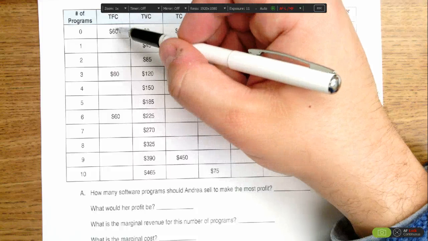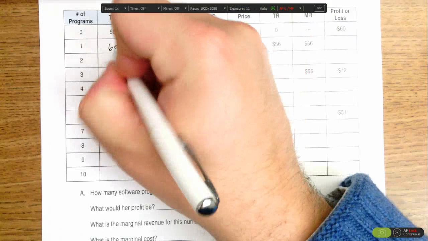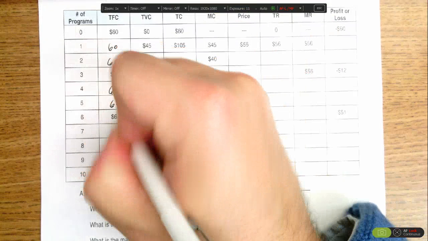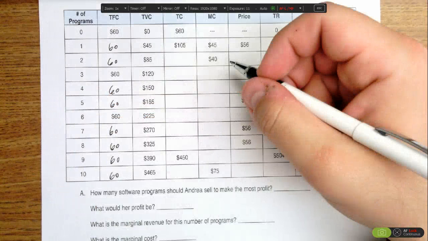And so if we have $60 in fixed costs at 0 programs, we're going to have $60 in fixed costs for every single amount of potential output that we could have. Because they're fixed, they never change.